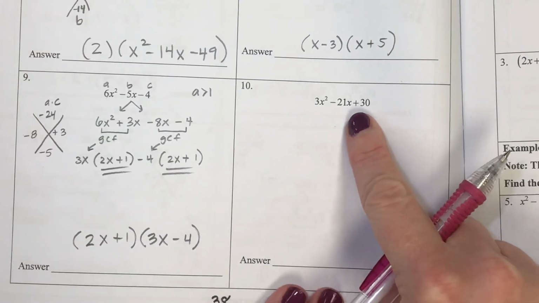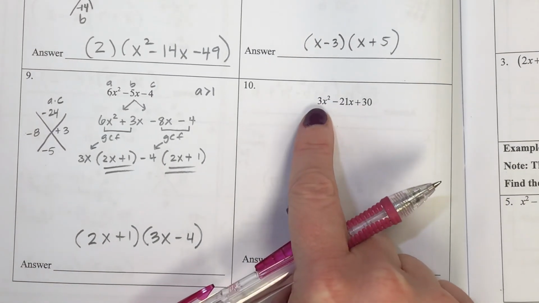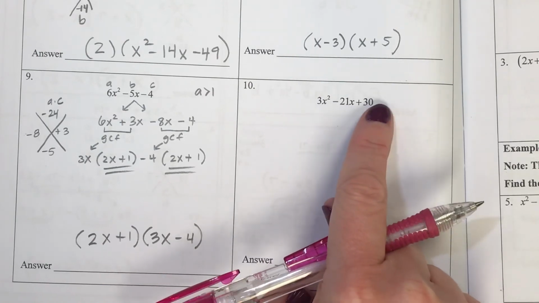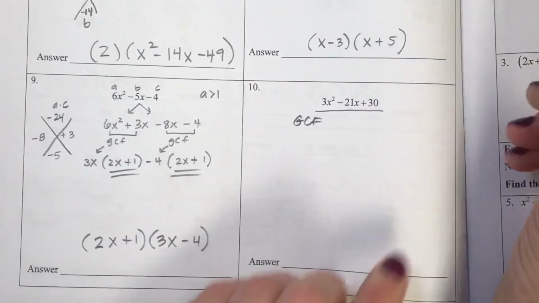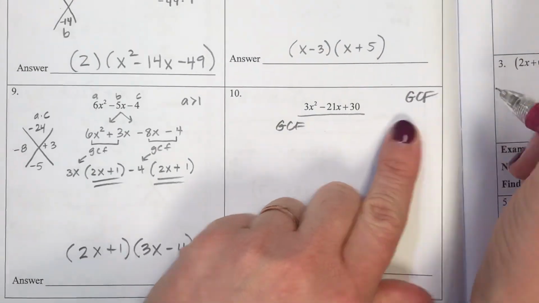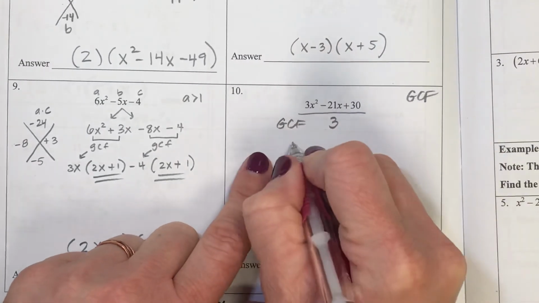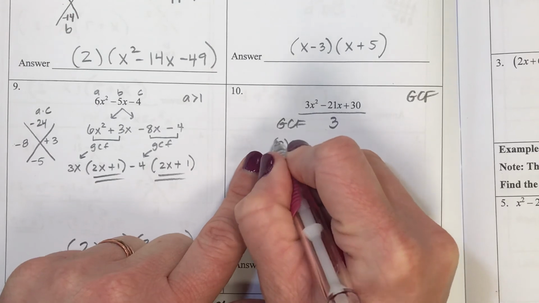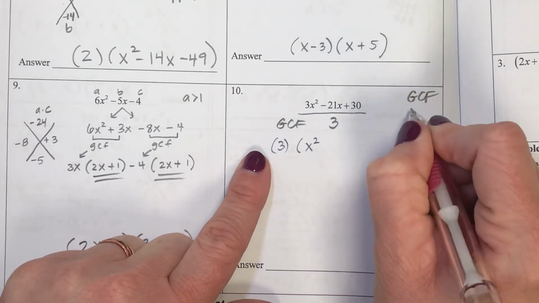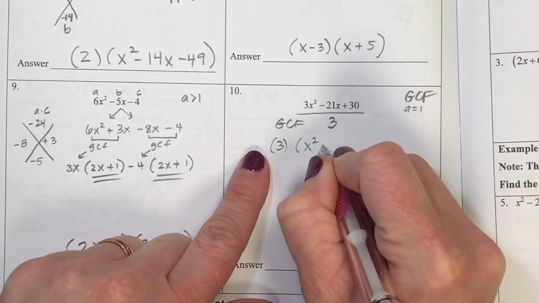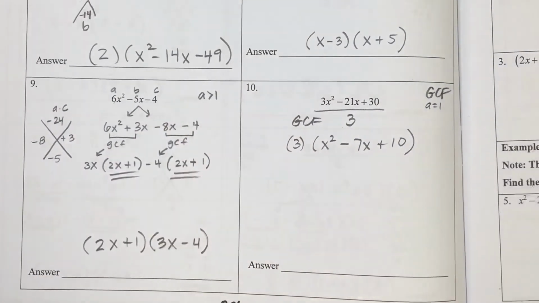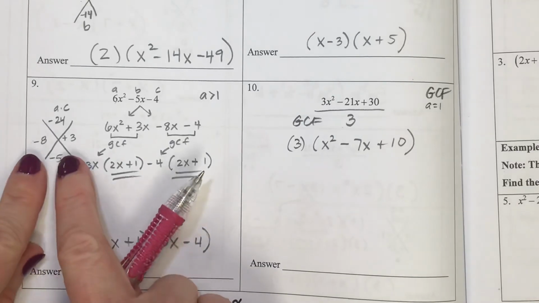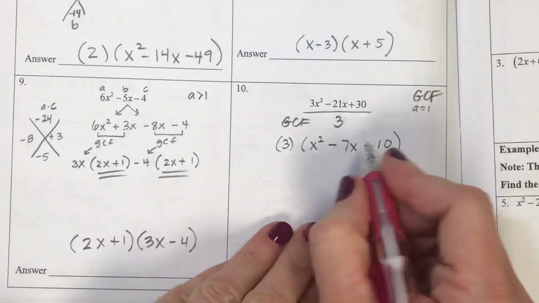Here I see 3 terms. Now I see that my a is greater than 1, but do you notice that your other numbers are also divisible by 3? So let's take out a GCF of 3 first. So take out our 3. Now I'm left with a equals 1, 1x squared. So it's a little easier than this problem because I don't have to split the middle. I can just plop those two numbers right in my factors.